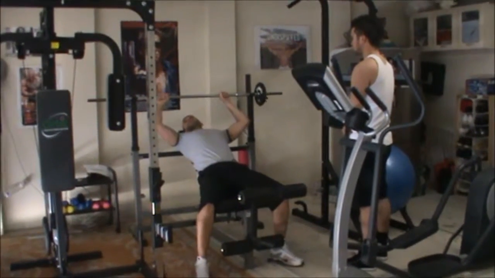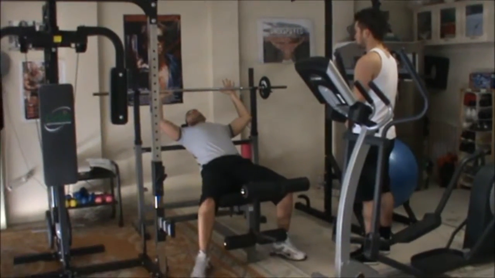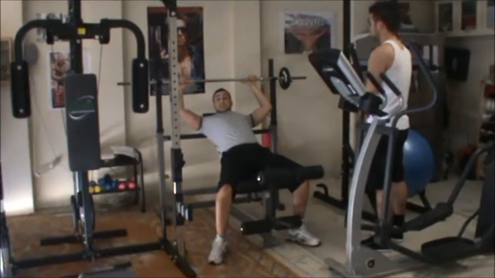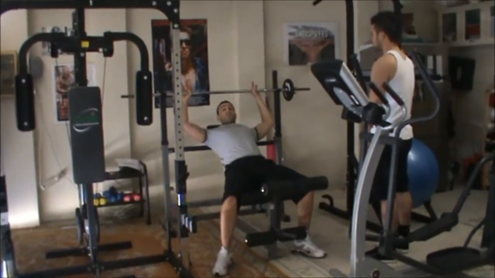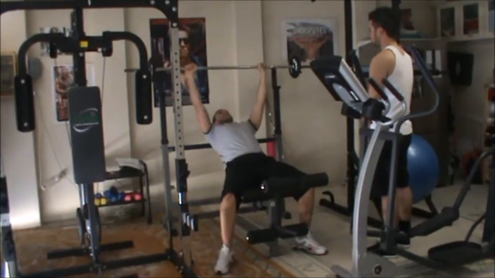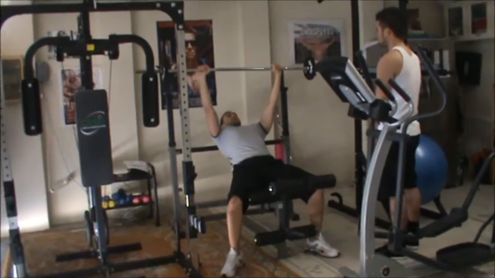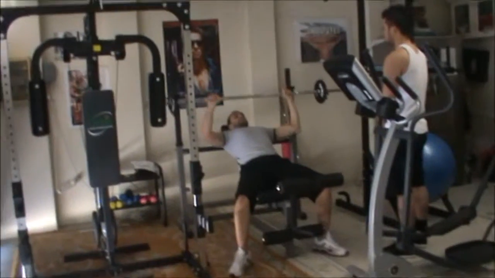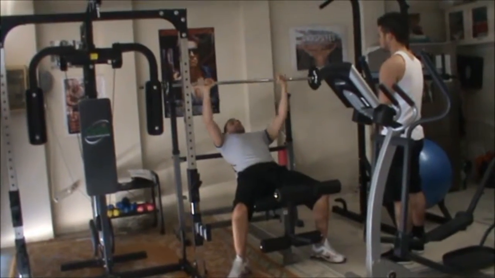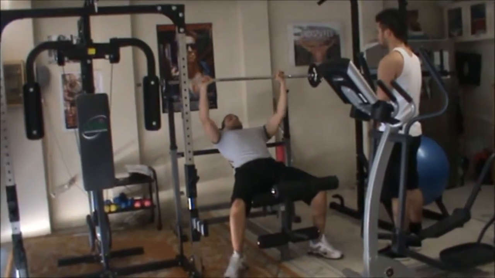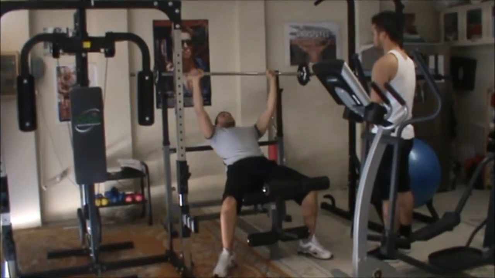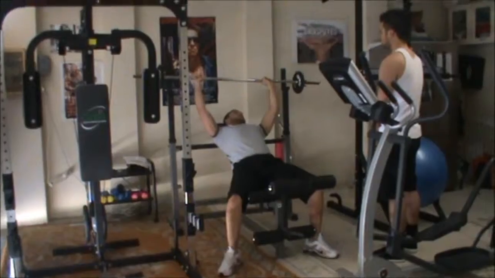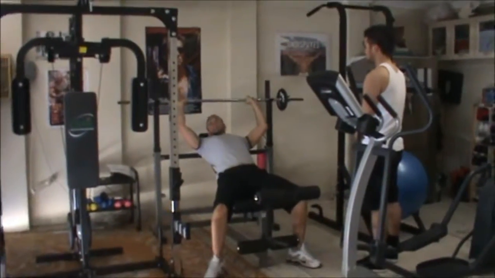Now you can obviously pull it with a medium grip, as I said before. Nice and easy tempo, weight's not important at the moment. We're just practicing on technique. So you're pushing up in line with the middle of the chest, coming down, up, down, up. As I said, this is a really good movement for someone with low blood pressure because it keeps the head elevated at an incline angle.